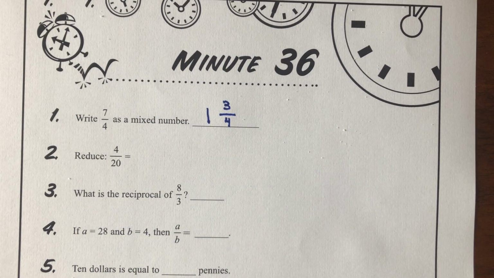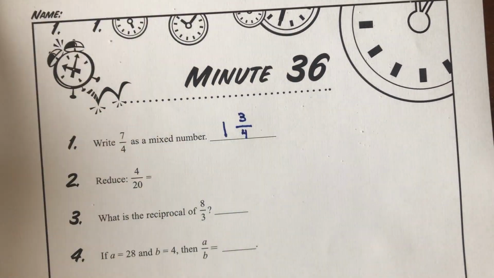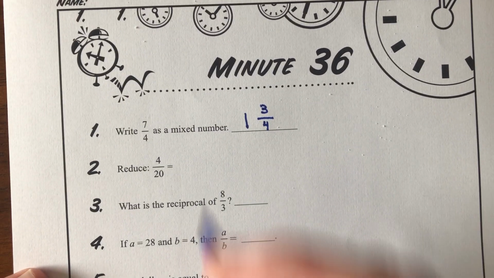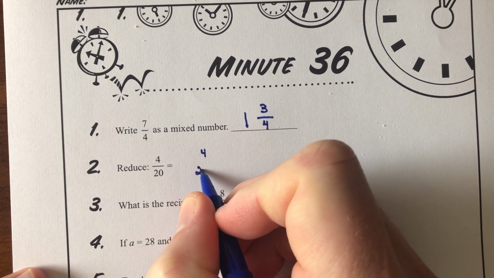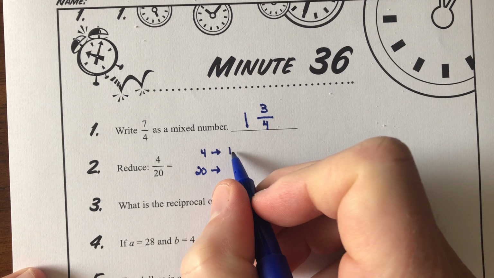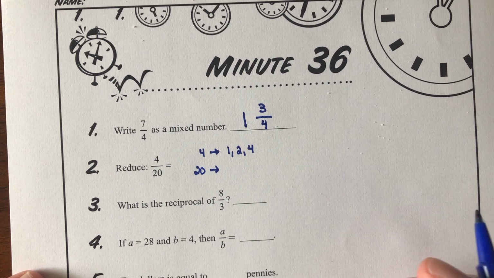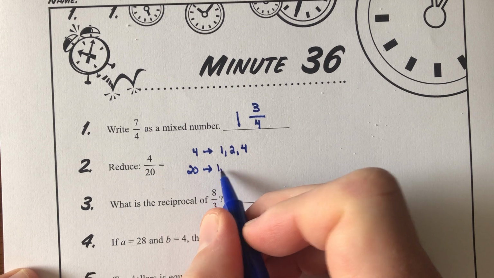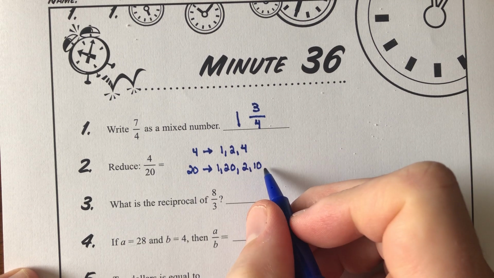Number 2 says reduce 4/20. So reduce just means simplify. So I need to find the greatest common factor of 4 and 20. Well, let's list out the factors of 4 and list out the factors of 20. The factors of 4 are 1, 2, and 4. Remember, factors are numbers we use to multiply to get bigger numbers. The factors of 20 would be 1 and 20, 2 and 10, and 4 and 5.